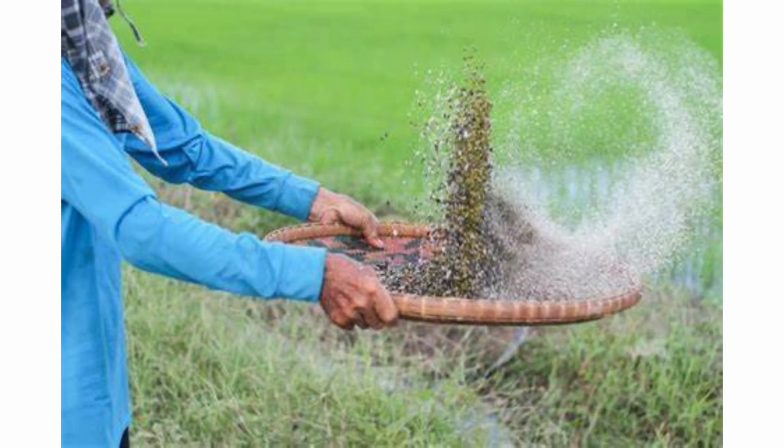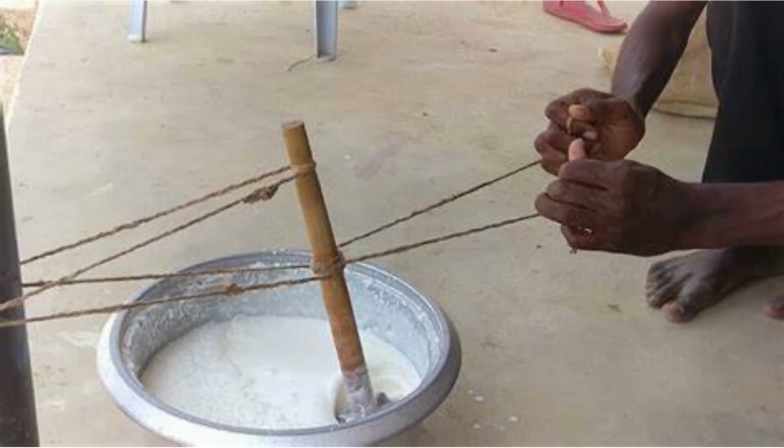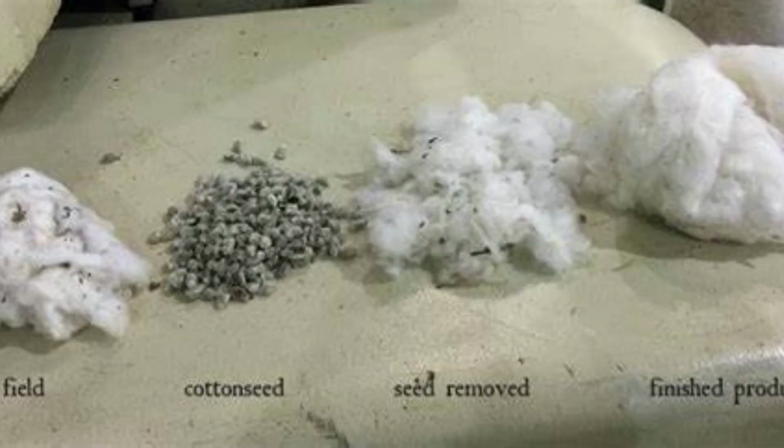Grain is separated from stalks while harvesting. Milk or curd is churned to separate the butter. As we learnt in chapter 3, we gin cotton to separate its seeds from the fiber.